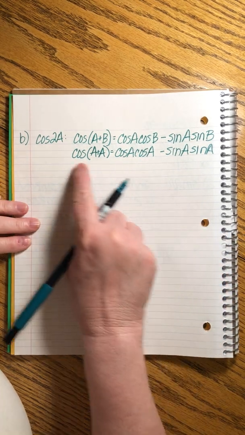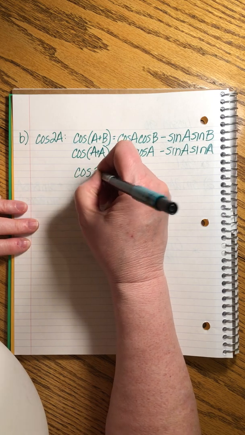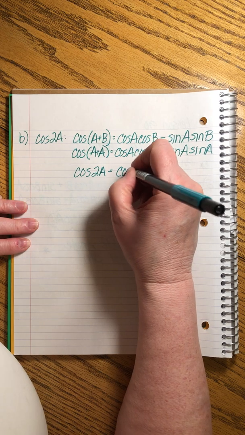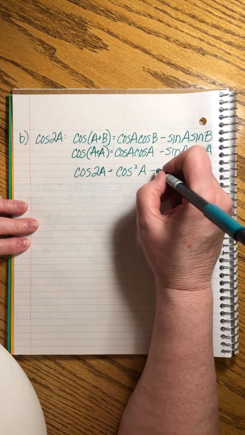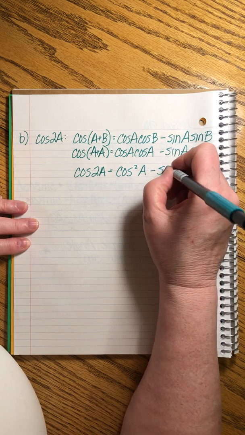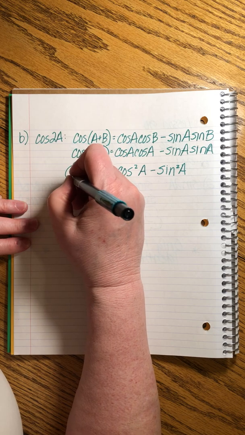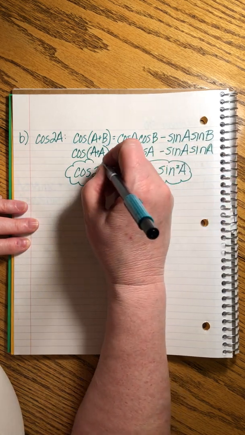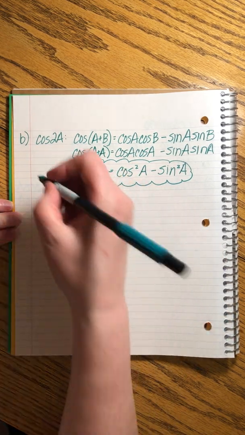So now we can simplify this. The cosine of 2A equals cosine squared A minus sine squared A. This is the first form of the cosine double angle.